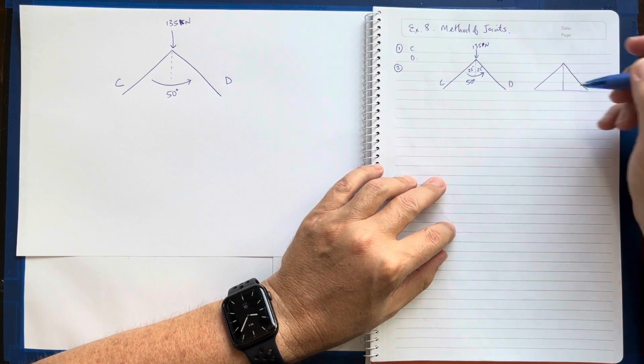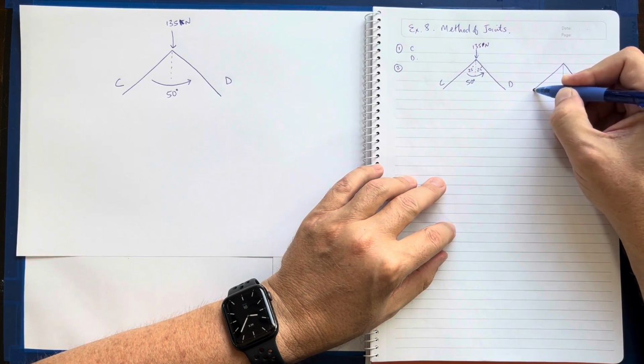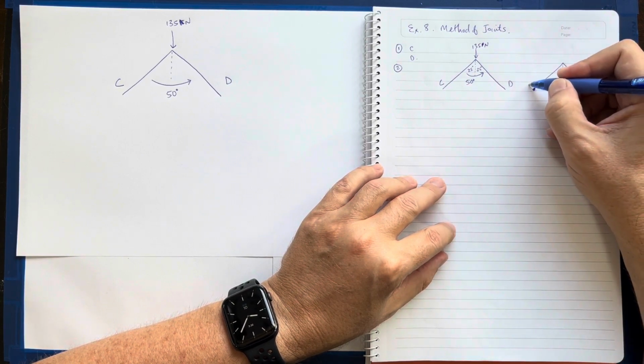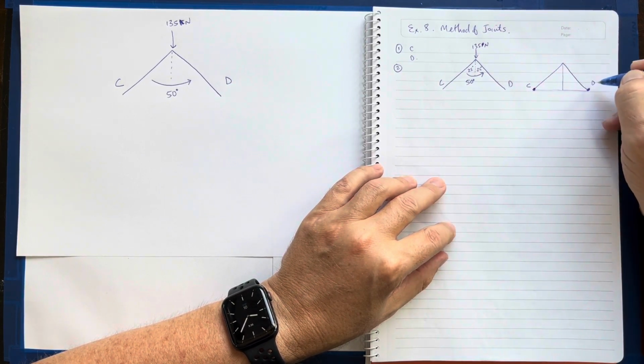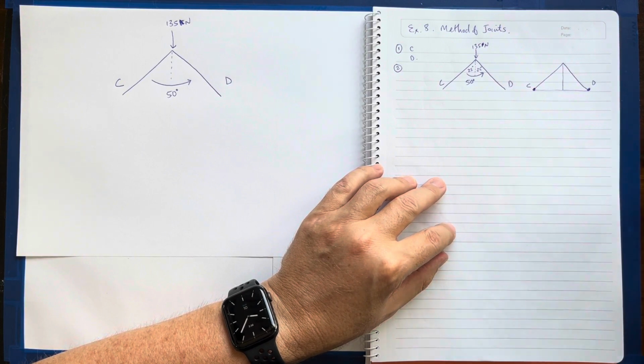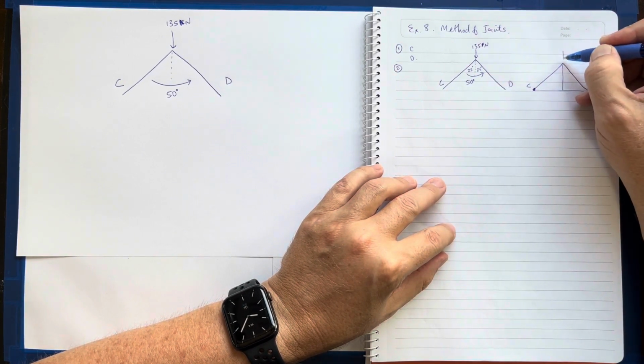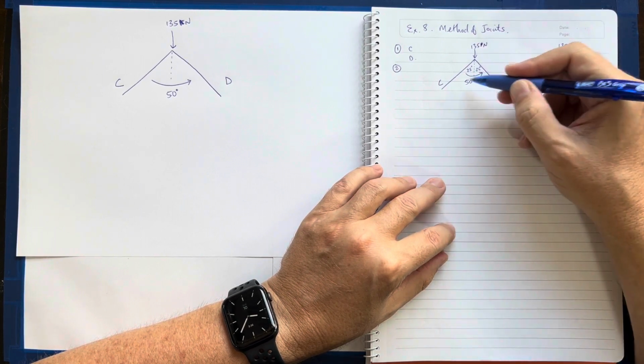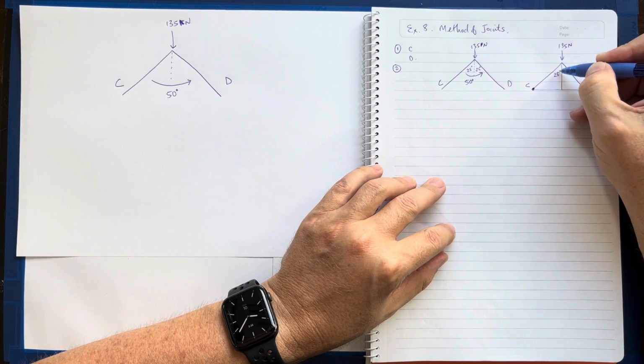If I'm going to do a method of joints, I'm going to call this C and this D. I'll maintain that as 135 newtons. That was 50. I'm going to call that 25 and that 25 degrees.